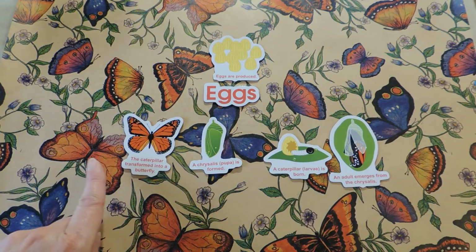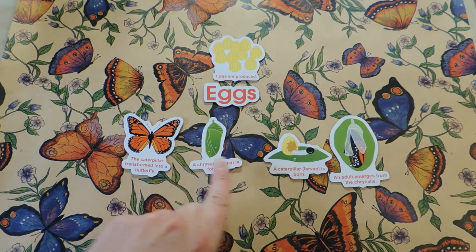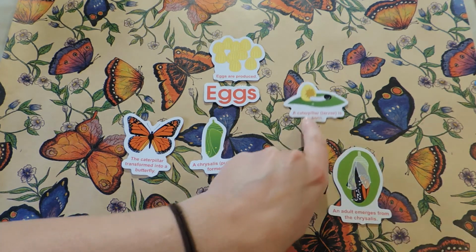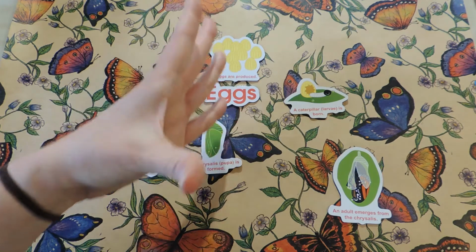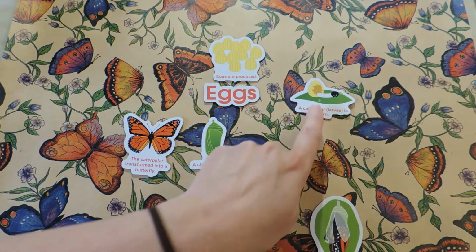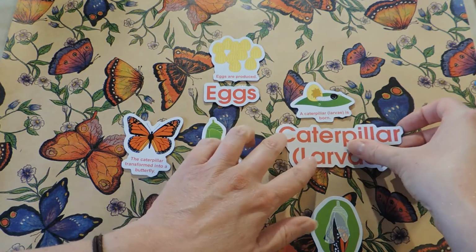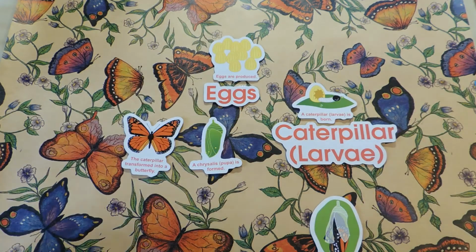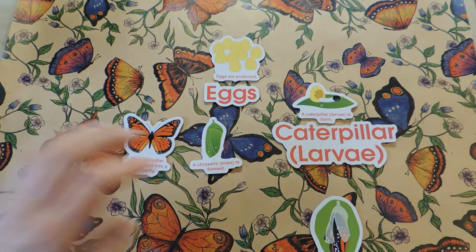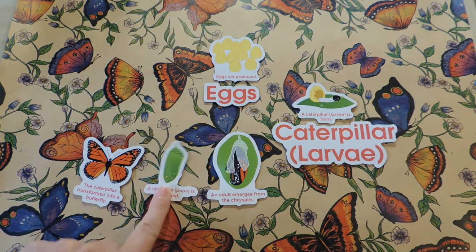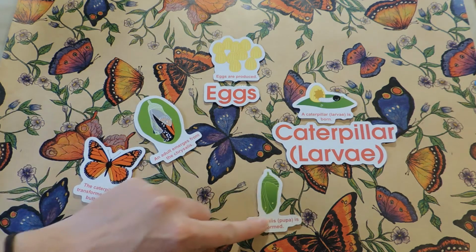Tell me when to stop. Yes, right here. So after the caterpillar develops in the egg, it hatches out, just like our chick did. And another name for a caterpillar is larva. Many caterpillars, larvae. All right, next one. That's right. Chrysalis.